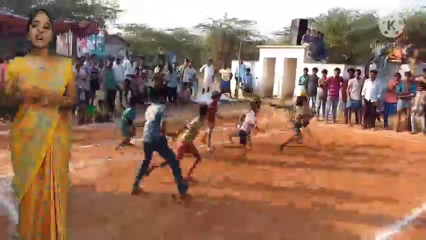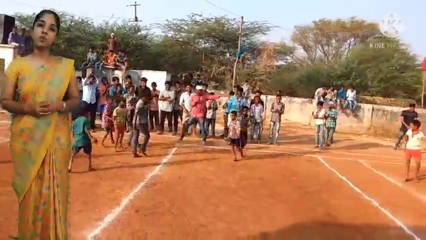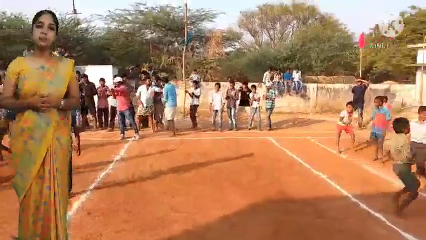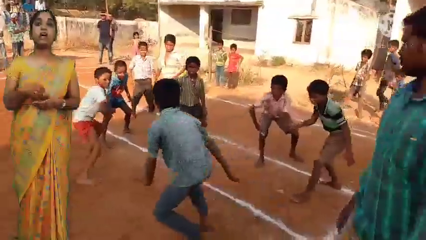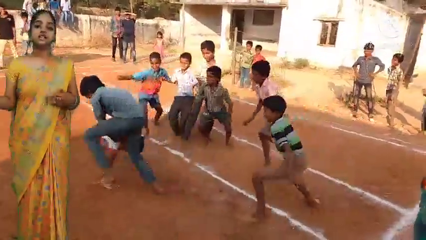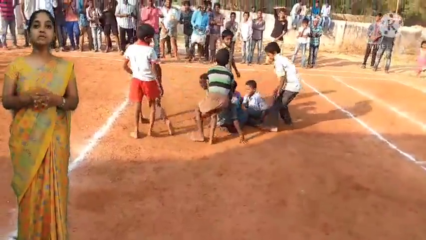First, what is Kabaddi, children? Do you know what Kabaddi is? Kabaddi is a team sport from South Asia. Basically, it is from South Asia. It is a team sport, children. Two teams on opposite sides. So, two teams will play on opposite sides. It is a team sport.